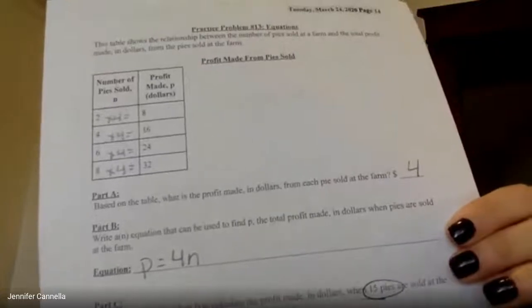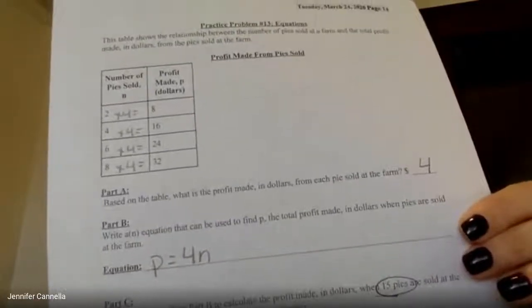Part D: One day, the farm made a profit of $100.44 from the pies. The pies sold. How many pies were sold at the farm on that day? Okay. So what are we gonna do?